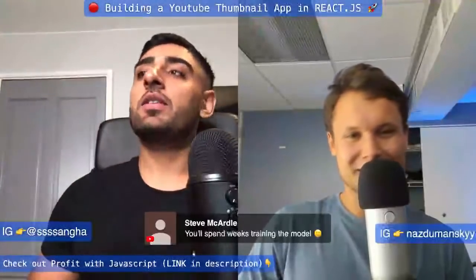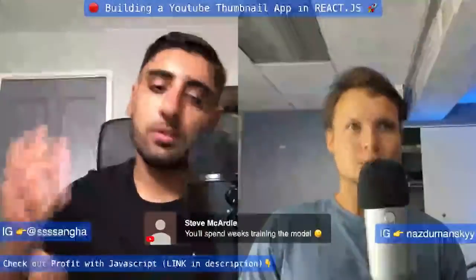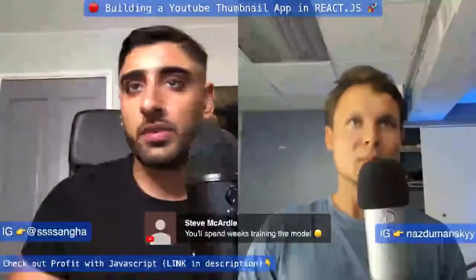Steve McCarty says, you'll spend weeks training the model. So this is the thing, guys. A lot of TensorFlow and even Firebase, they have models that you can go and just use, right? They have models which have been pre-trained on God knows how much data. They're probably constantly improving as well because models do require huge amounts of data, and you can use stuff on TensorFlow, you can use stuff on Firebase, and they save you that hassle.